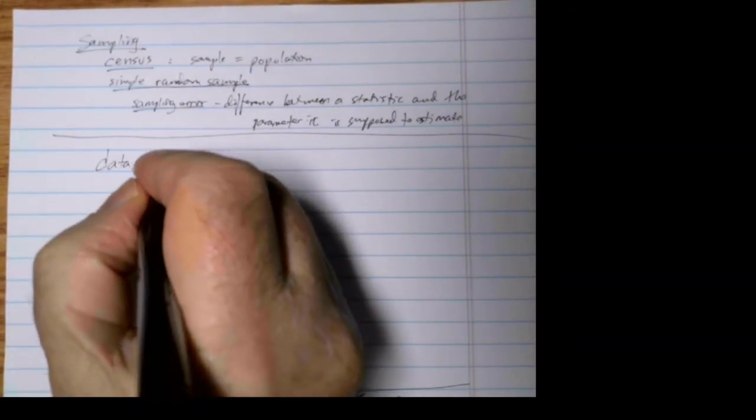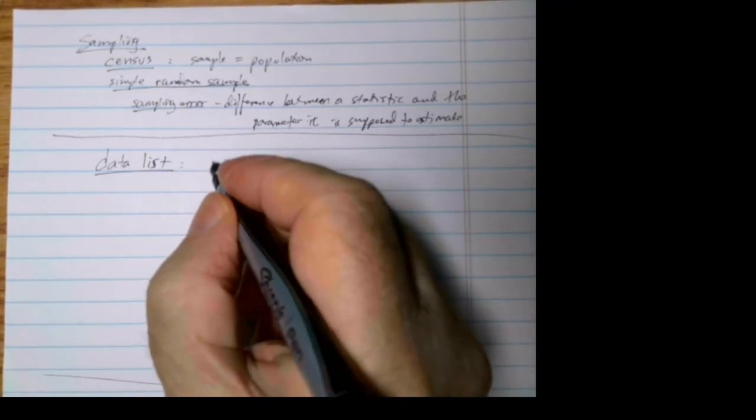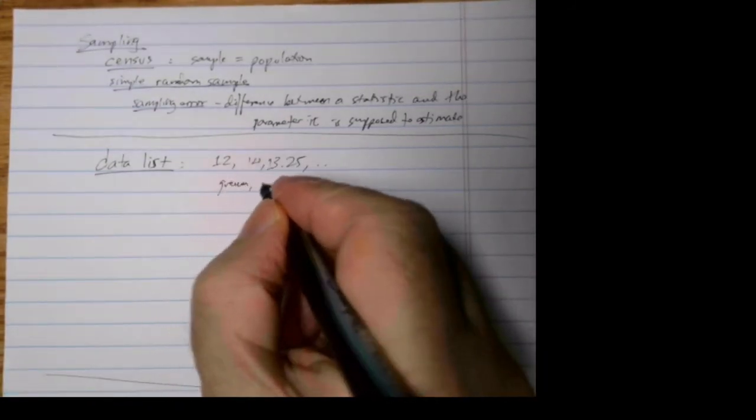Okay, let me talk about a couple of ways in which we present data. Right? The first way is called just a data list. And a data list is just as simple as it sounds, right? It's just a list of data values, 12, 14, 13.25, whatever, right? Or, green, red, blue, anything that just lists data values. That's just called a data list. There's nothing more to be said about that. The other way that we're interested in is called a frequency table, and there are really two types of those.